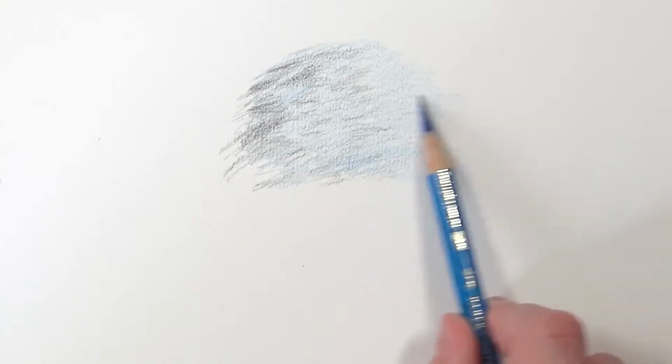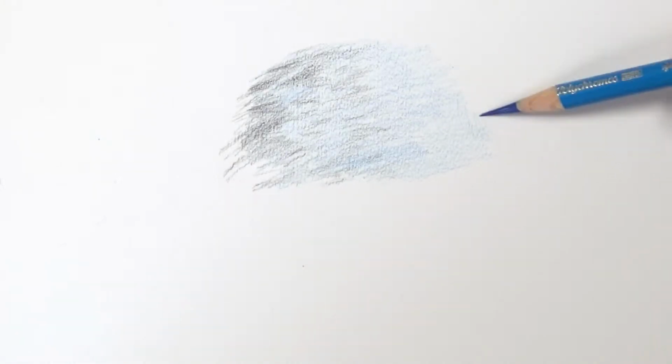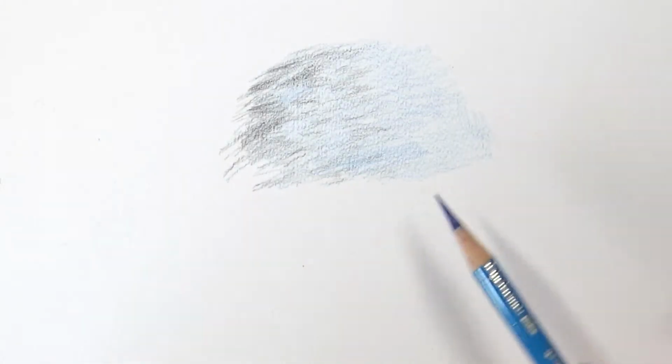So I'd add a really light layer of that blue pencil all the way across, and as you can see, I'm using the side of the pencil so that I can evenly shade across that whole area.